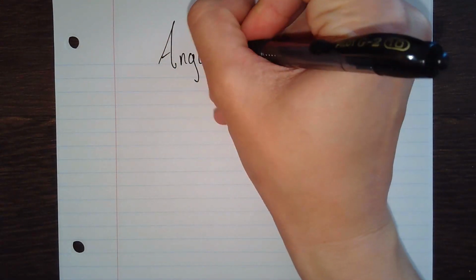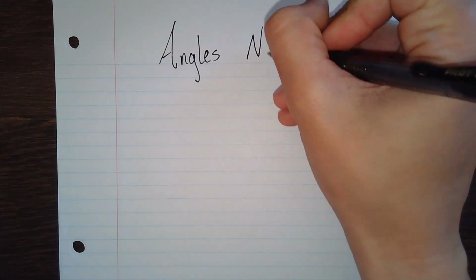We are going to be doing some notes on angles. So if you want to go ahead and title your paper, whether it's loose leaf paper or your notebook, we're going to have our angles notes.